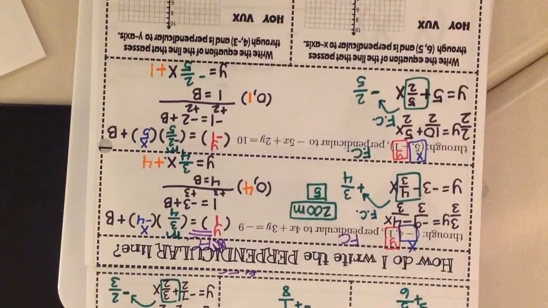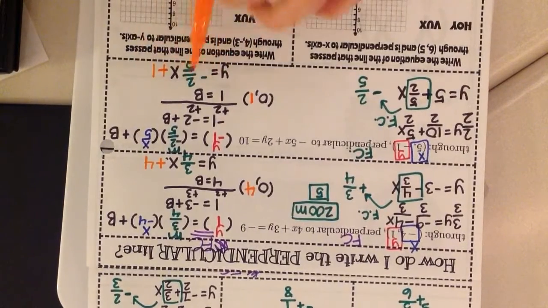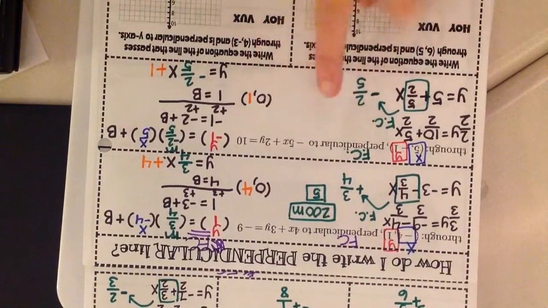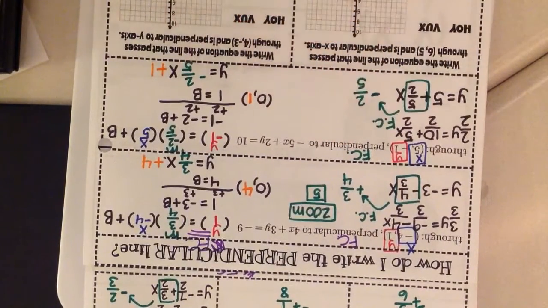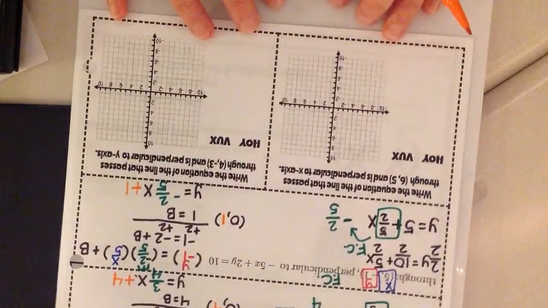Just like Miss Love did, make sure you're copying down the correct answer in your final answer so that you don't miss that question. And now I've confirmed that my slope and my y-intercept does make these two graph lines perpendicular, and it does have the point that it needs to have. All right, let's look at the last two really quick.